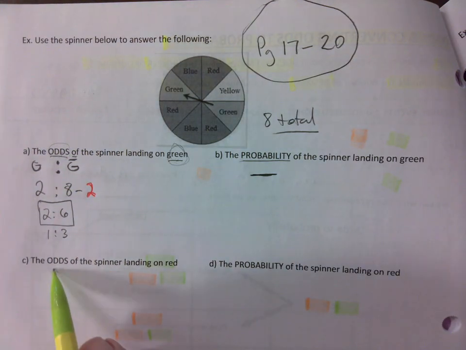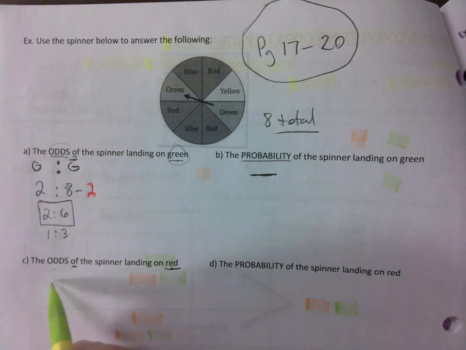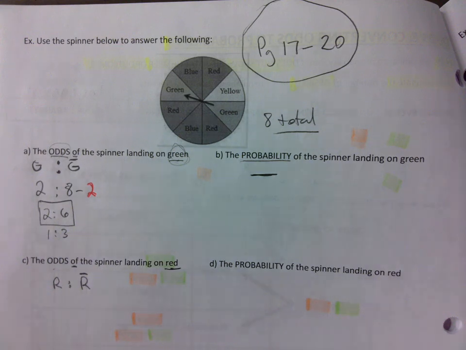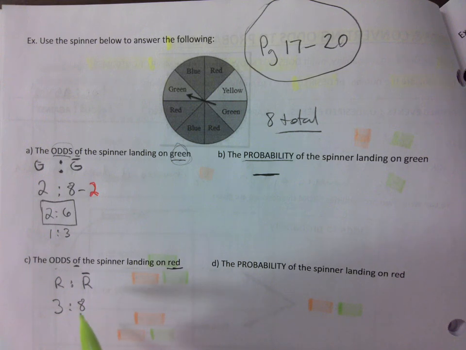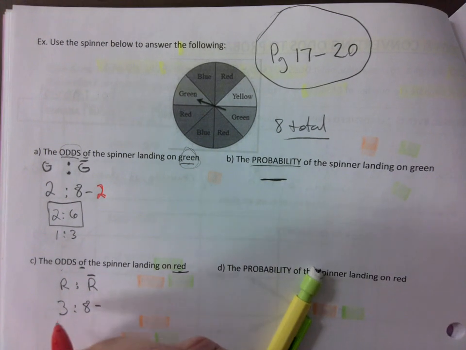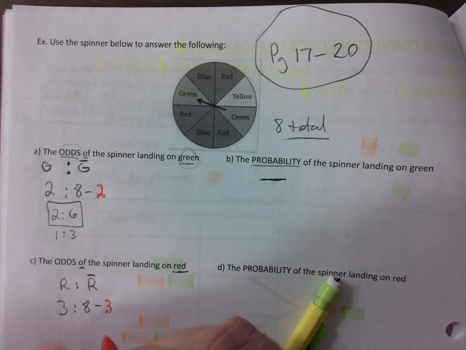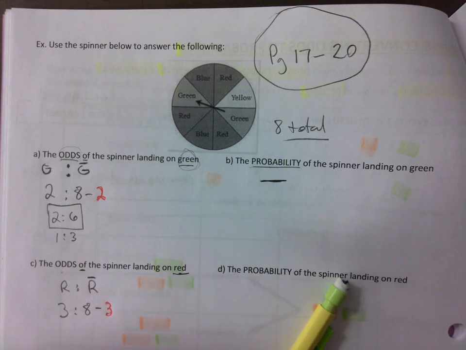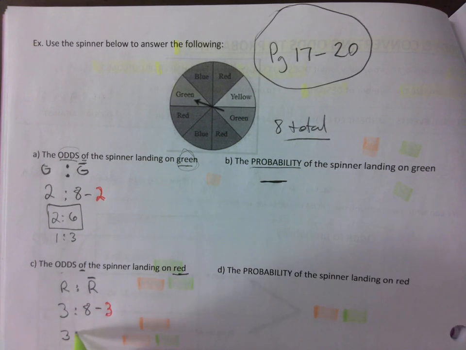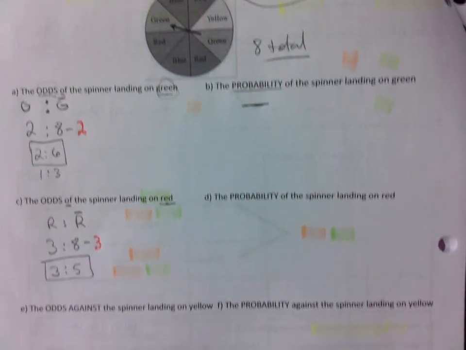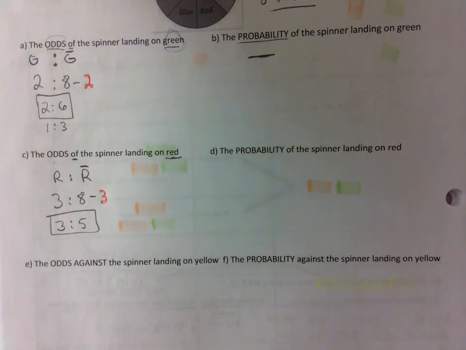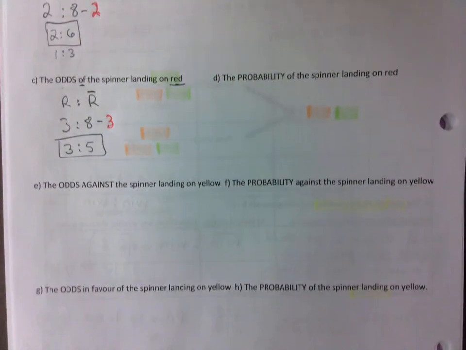The odds of landing on red. So that means that you want red first, and the other is just not red. You just don't want red on the other side. So you look it up, and you have 3 reds. And obviously it's 5, right? So I'll go 8 minus the 3 I've already used. So remember, I focus on the event and then I take it away from the total to get my other number. 3 to 5. I hope that helps you. And then I'll do the odds as well.